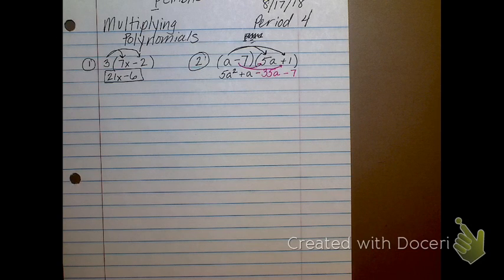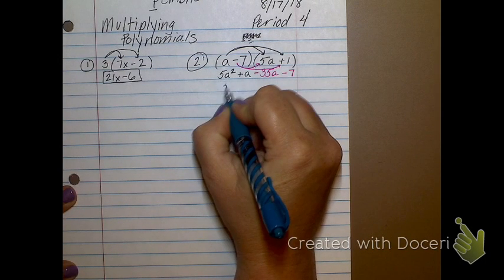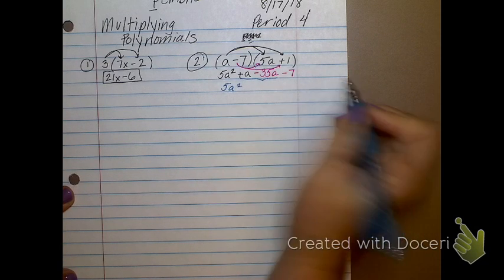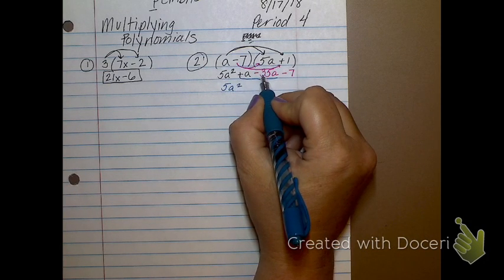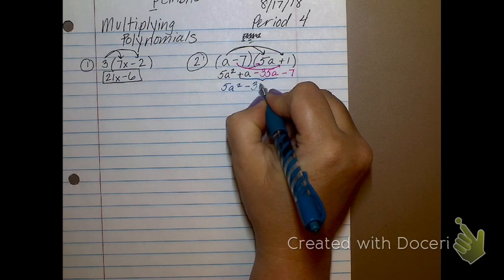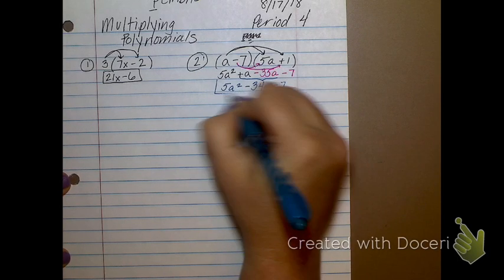Now I just need to combine my like terms and I'm done. When we combine like terms, things should be fairly much in order. I have 5A squared. And then what is this going to give me? 1 minus 35. Negative 34A minus 7. And I'm done.